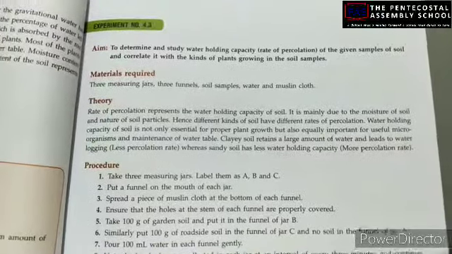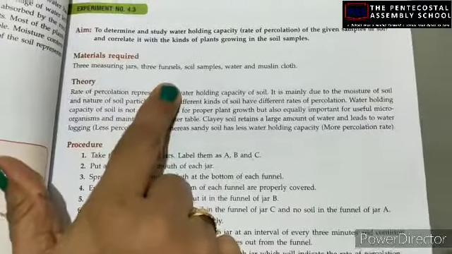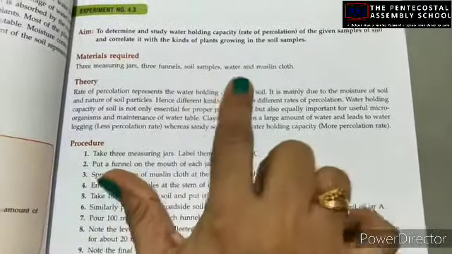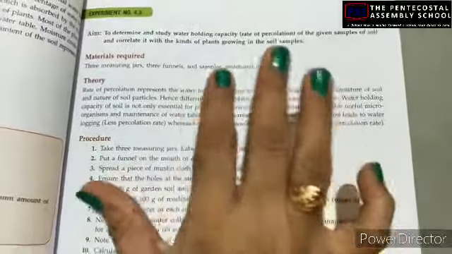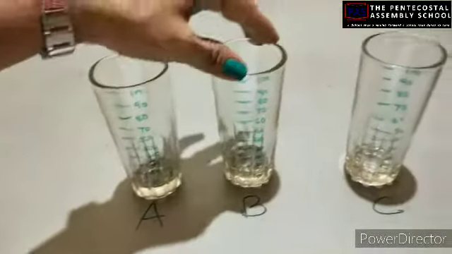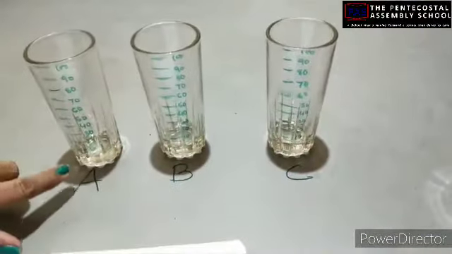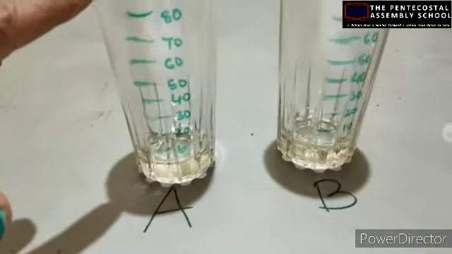So what are the materials required? You can see 3 measuring jars, 3 funnels, soil samples, water and filter paper. As we are doing it at home, you can see here I have taken 3 glasses, the same type of glass, and marked them in milliliters up to 100.